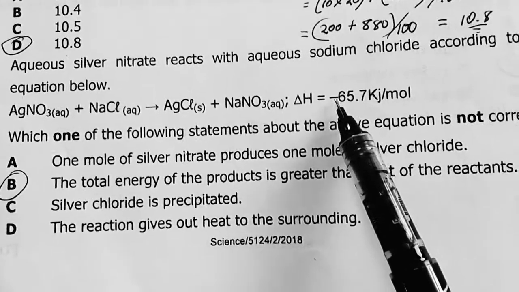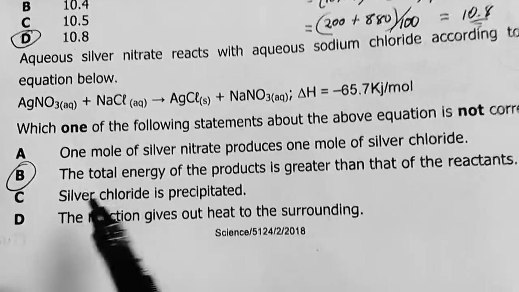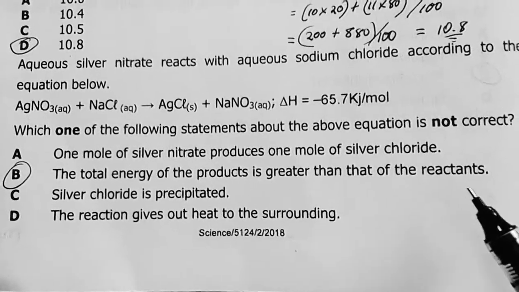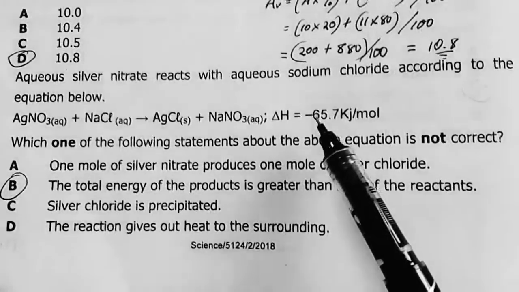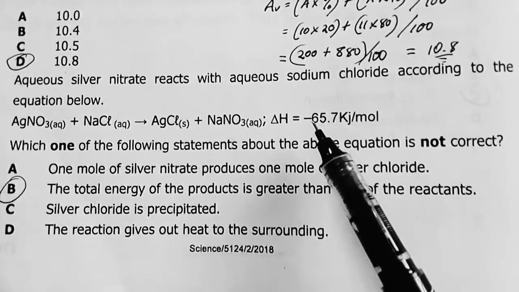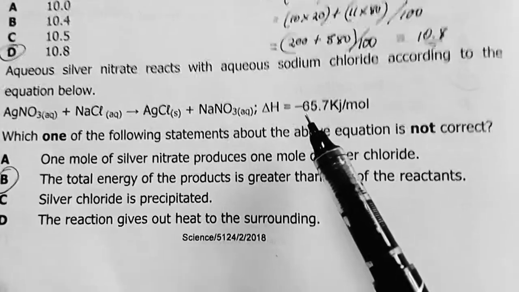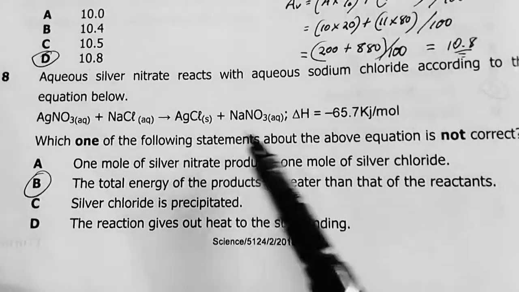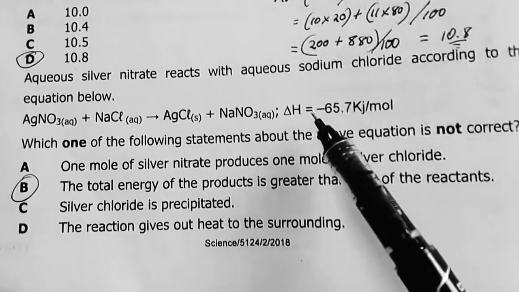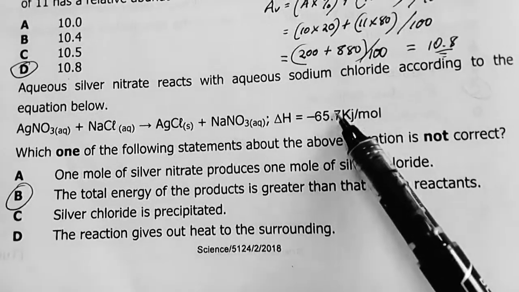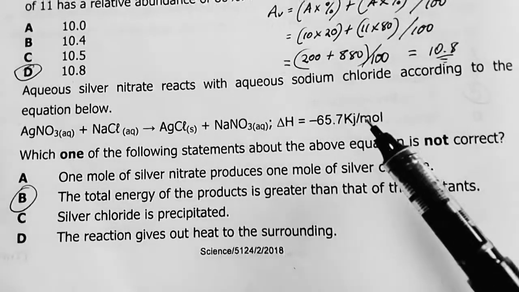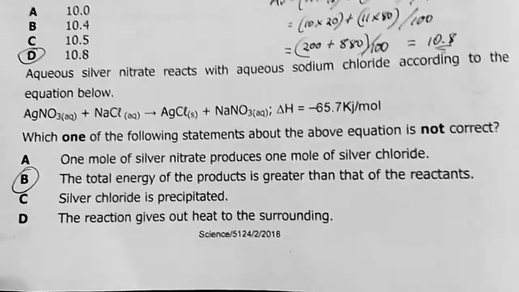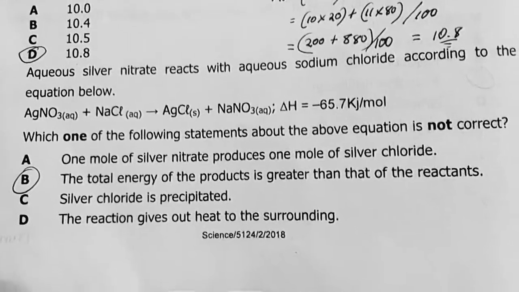Negative enthalpy means the reaction is exothermic. Total energy of products is greater than that of the reactants. No, that is why the reaction had to release energy to the environment. This shows that the resulting products have less energy because some of it has been released. A negative enthalpy change signifies an exothermic reaction. So my answer there is B. It's the one which is not correct.